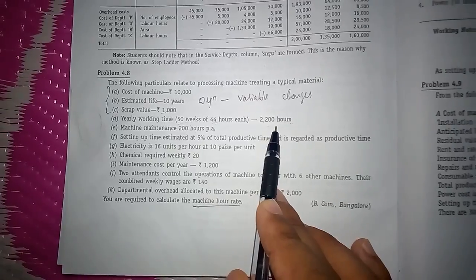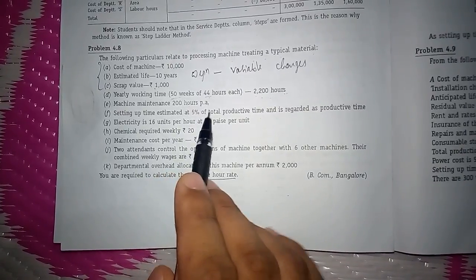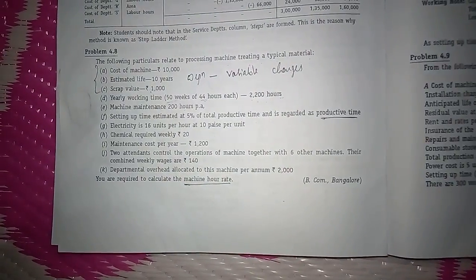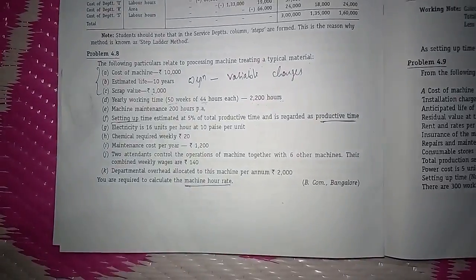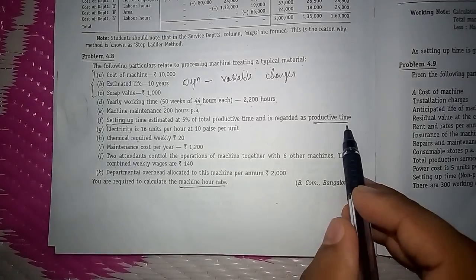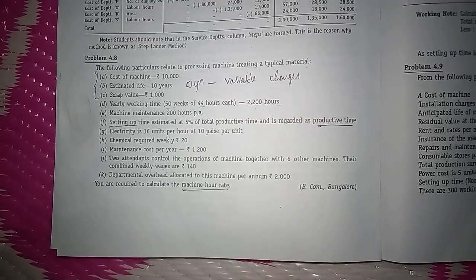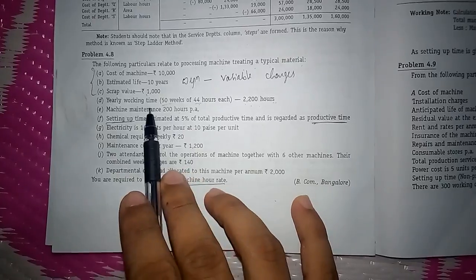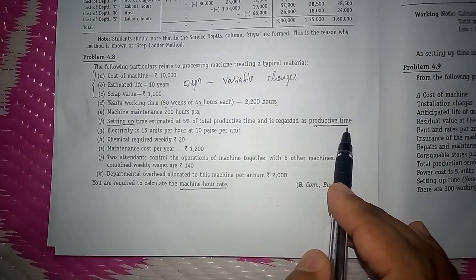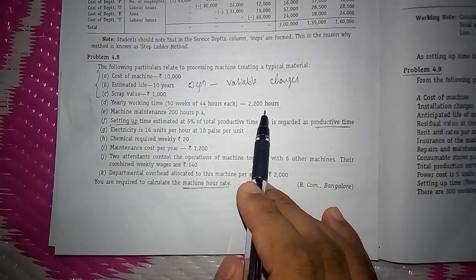working or productive hours. Next they have given setting up time estimated at 5% of total productive time and is regarded as productive time. The setting up time to set the machine is 5% of total productive time, but they have considered it as productive time. So since it is productive, we are not supposed to deduct it from the effective working hours. Suppose if it is non-productive time, then we are supposed to deduct the non-productive time from the total working hours.